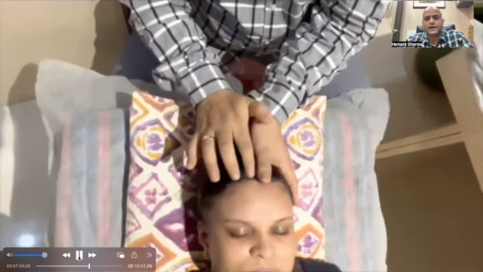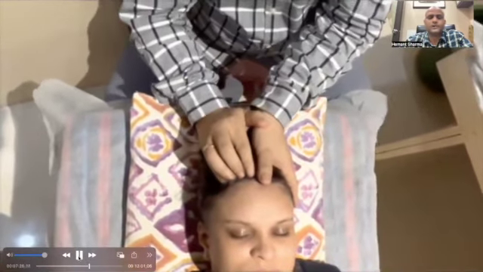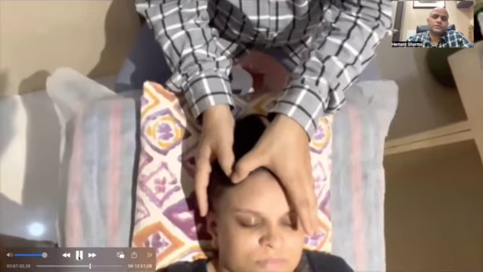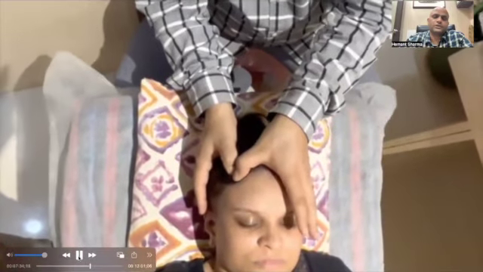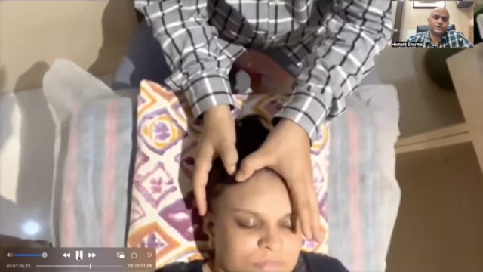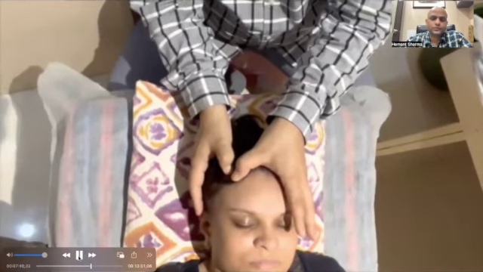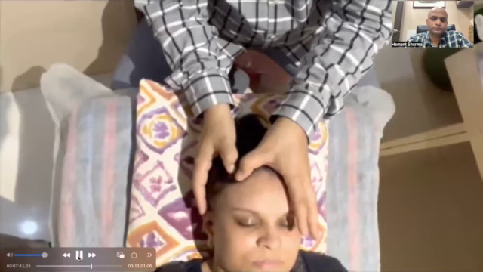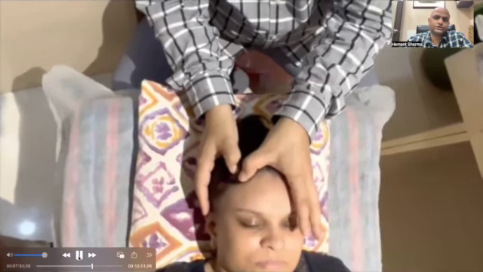Now from the center line, if we are going 4 centimeters away, that is the point C, which is very good for the arm. So we are doing the reflexology here, acupressure here. With the help of C point, we can treat the arm, shoulder, elbow, wrist, and finger.